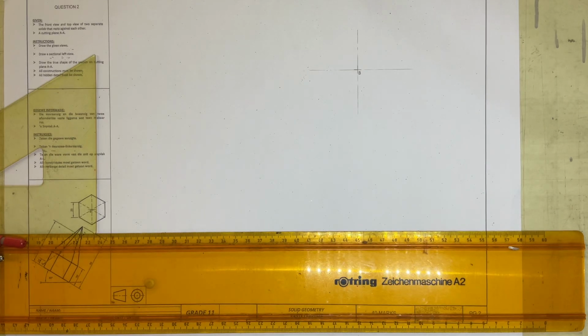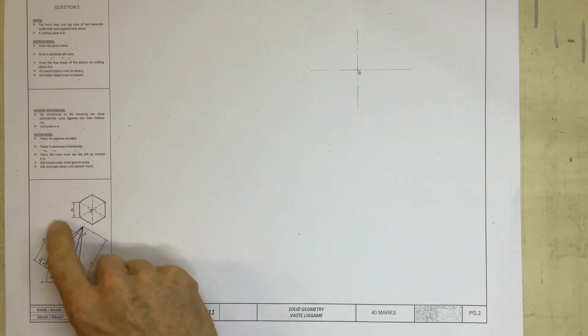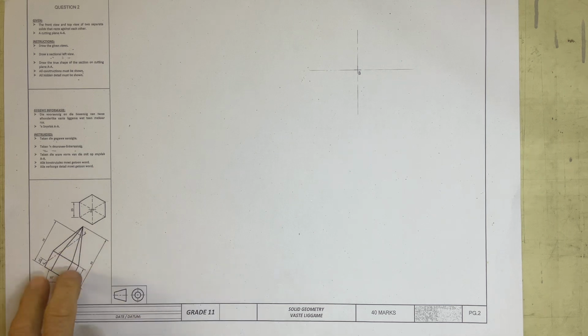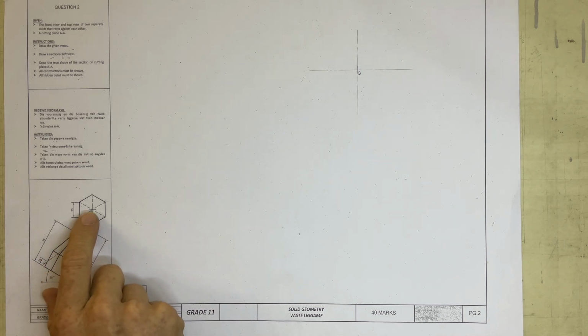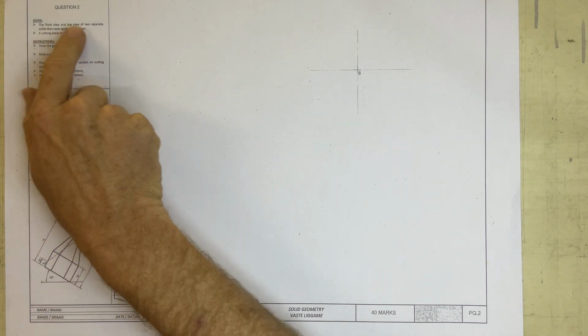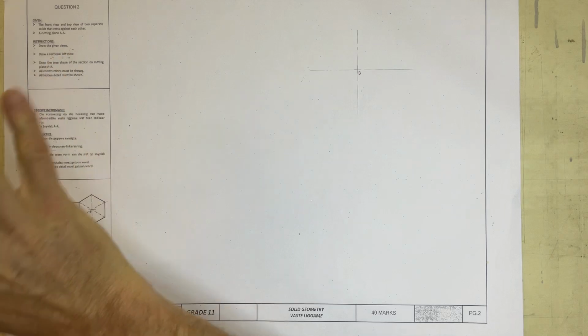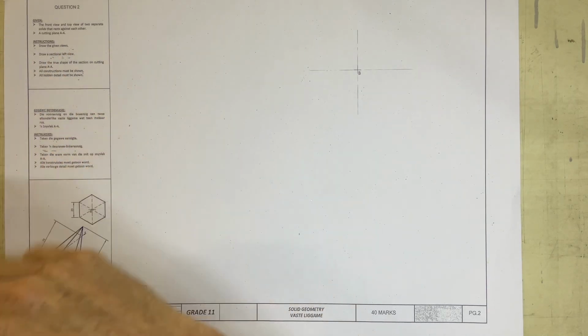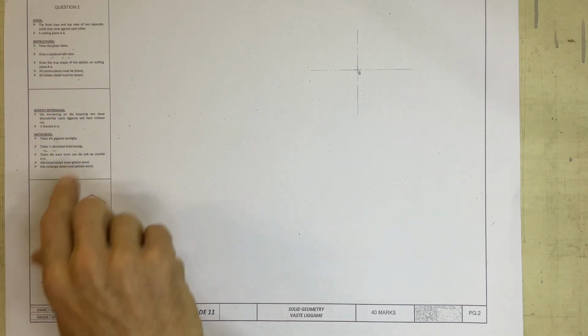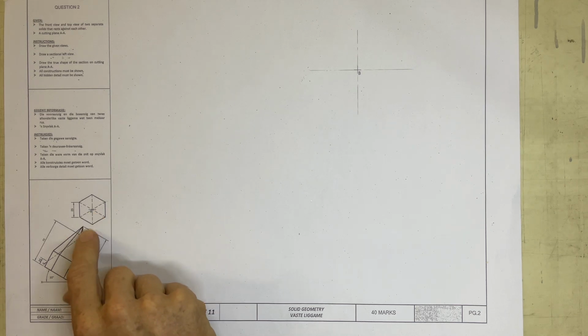Right, we're going to be doing this little question, a solid geometry question. They've given you a hexagonal pyramid on a hexagonal prism over here. And they say that you have two separate solids. Okay, that's quite important. Two separate solids, so when you get to sectioning it, you're going to have to change the direction of your hatching. Right, okay, here we go.